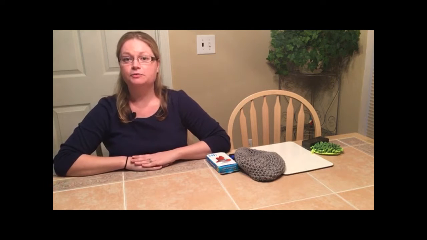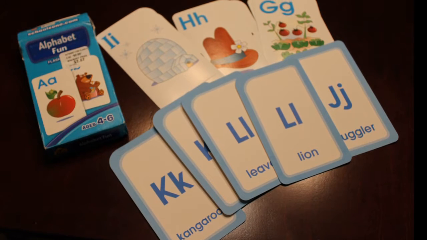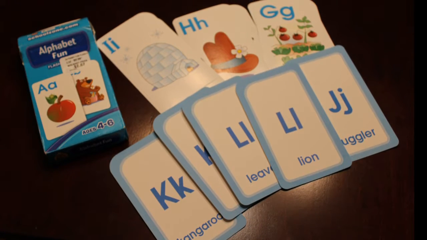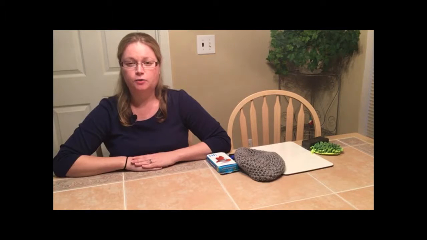For this activity, you will need a few things. The first item you will need is some sort of vocabulary flashcard. I personally like to use vocabulary flashcards that have a picture and the word that I'm trying to teach my student. The ones I use today also will have the alphabet letter that this word begins with.